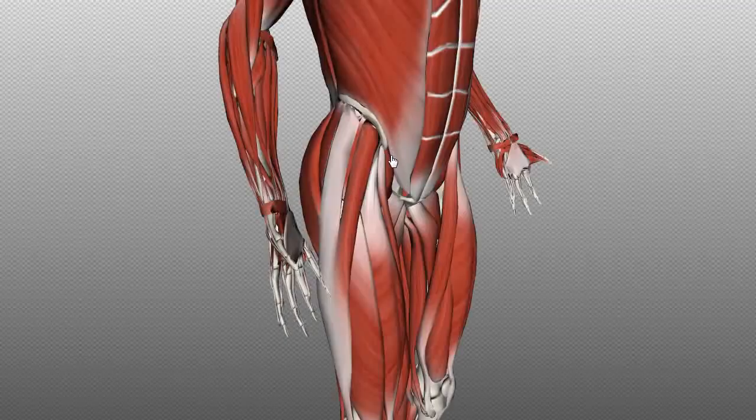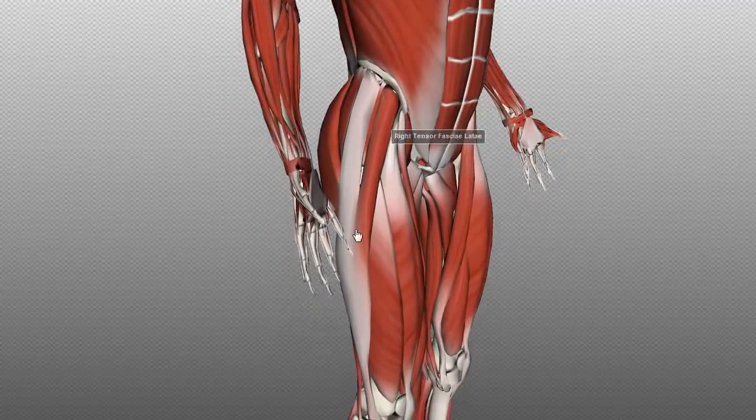So the tensor fasciae latae inserts onto this band of fascia which runs down the lateral aspect of the leg. So this band is called the iliotibial tract because it runs from the tubercle of the crest of the ilium right down to the tibia, and the tensor fasciae latae inserts onto the anterior aspect of this band of fascia.